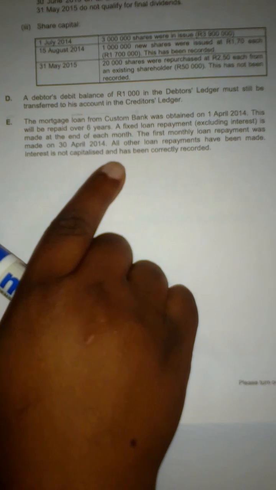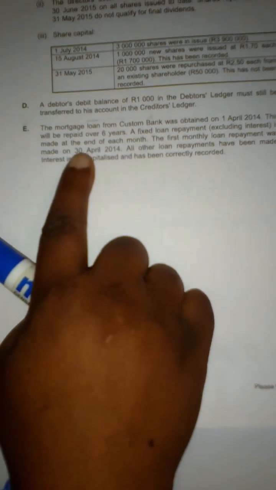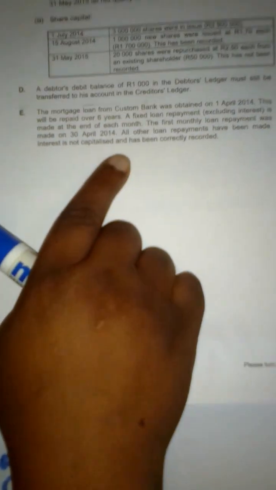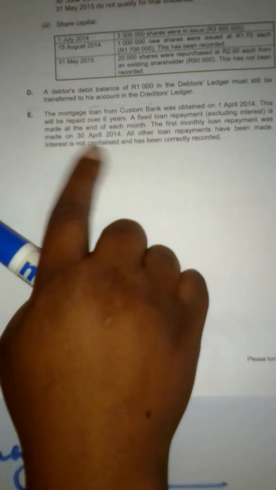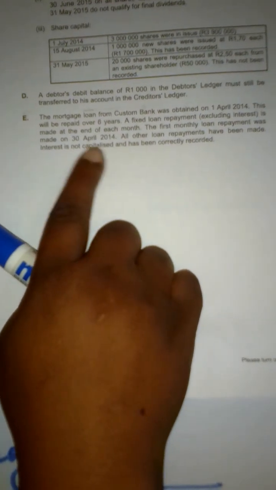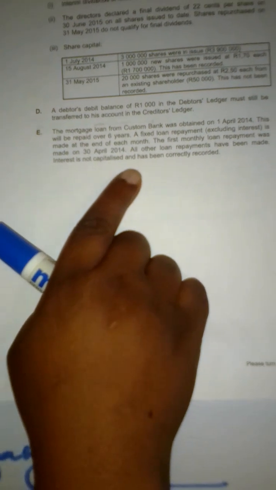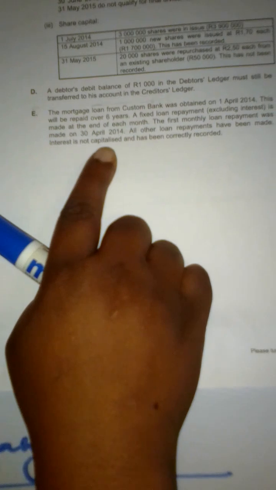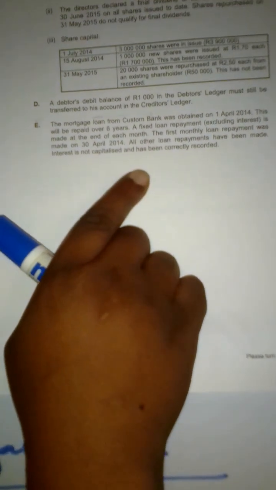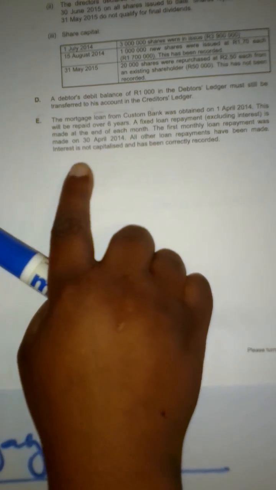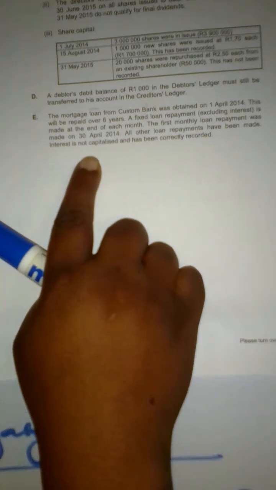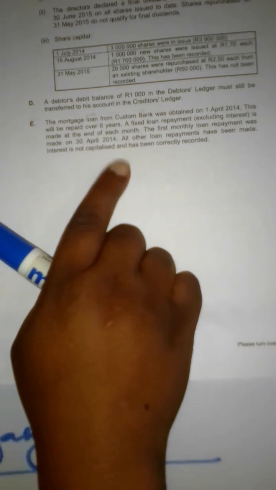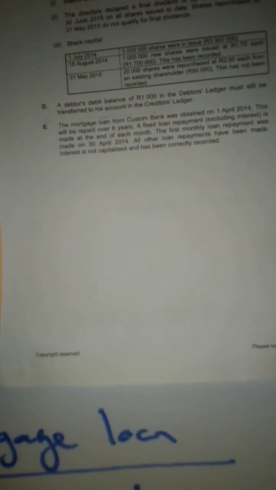The mortgage loan from Customs Bank was obtained on the 1st of April 2014. This will be repaid over 6 years. A fixed loan repayment excluding interest is made at the end of each month. The first monthly loan payment was made on 30 April 2014. All the other loan repayments have been made. Interest is not capitalized and has been correctly recorded. So that is the information that we are given.